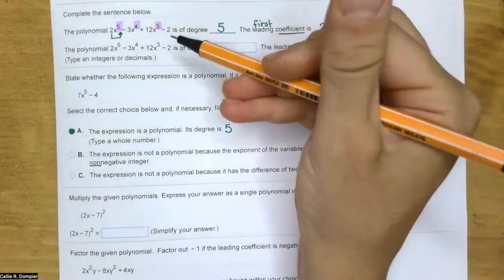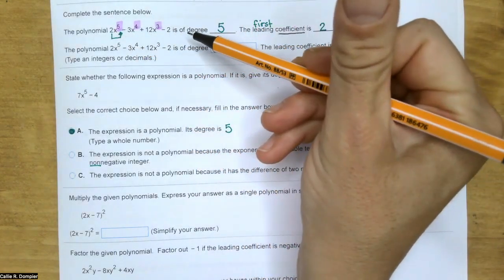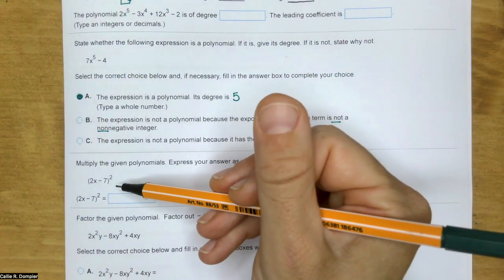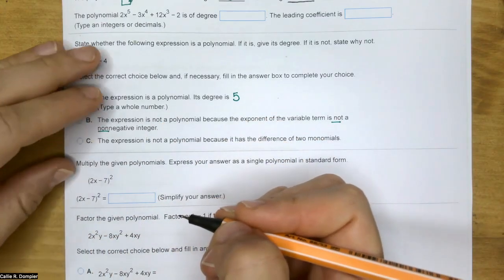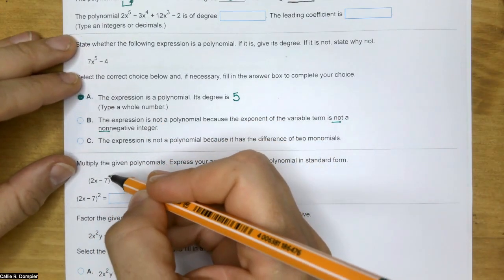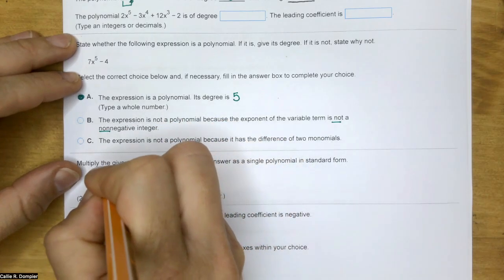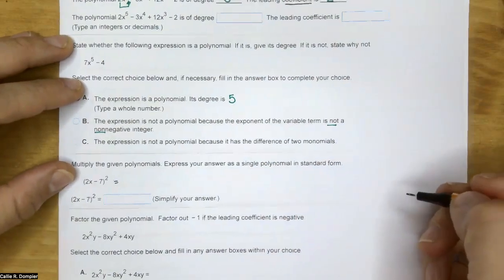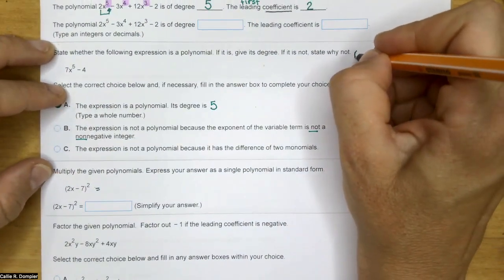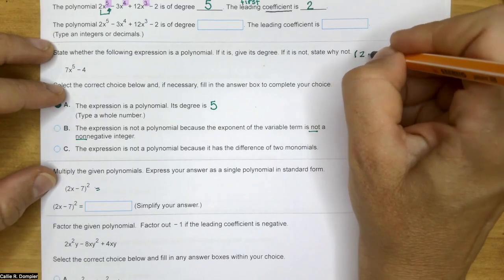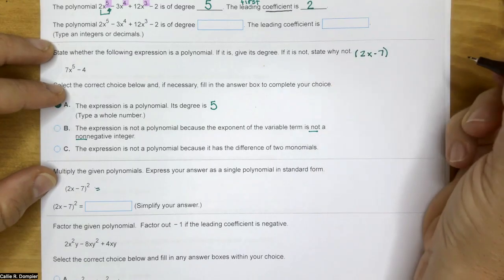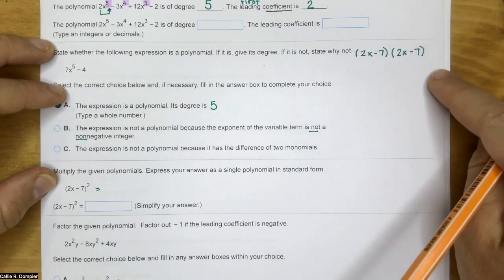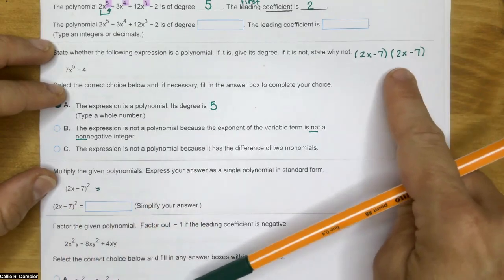So it's asking for standard form. Standard form looks like this, where you don't have any parentheses. It's all been multiplied out. This would be factored form. The first step that we're going to do when we have parentheses and then a power is you don't distribute that to the 2x and then to the negative 7. What you do is you turn it into 2x minus 7 times itself. Good. And that would still be considered factored form. It's just a different factored form than that one.